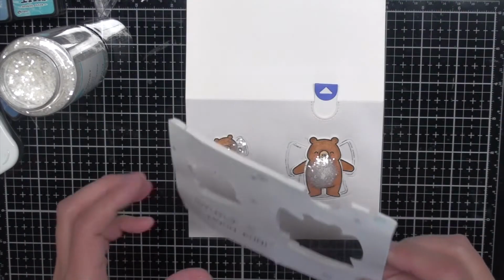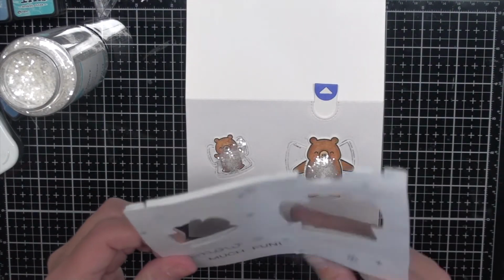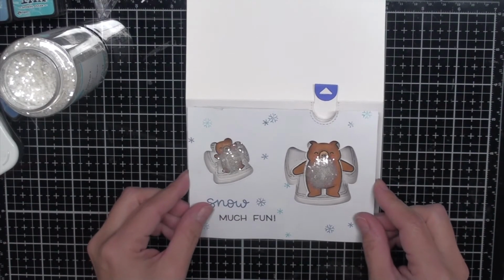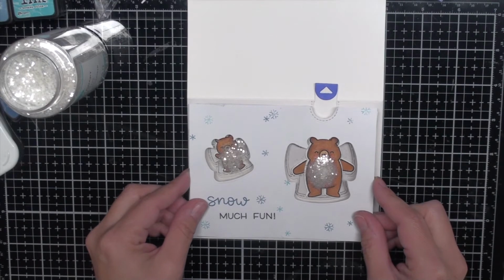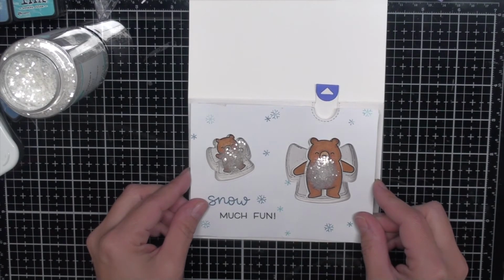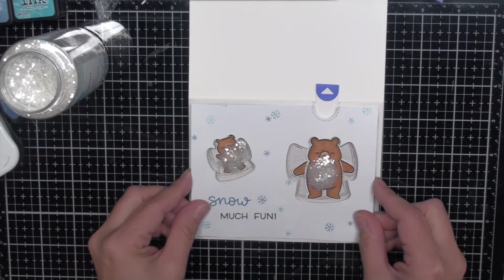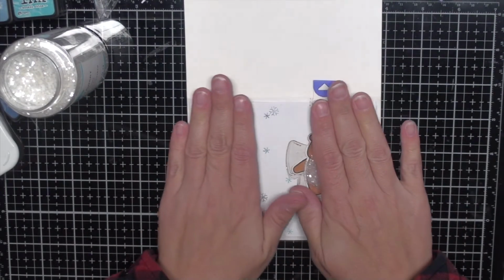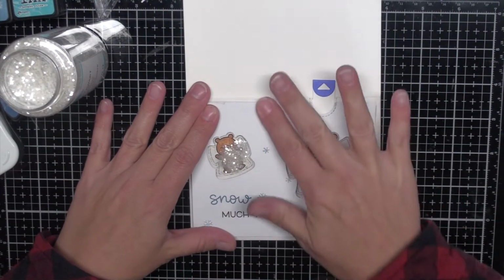Hopefully my head doesn't get in the way because I didn't do my hair today. It's a hot mess. And I'm going to very carefully line up with our image here. And I can see some of the glitter is already kind of reacting. Oh, let's hope this works. Lining it up as straight as possible. Push it down. Whew, I think we did it.